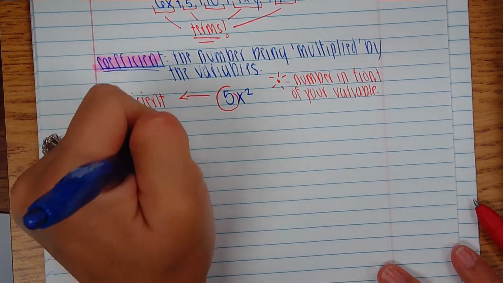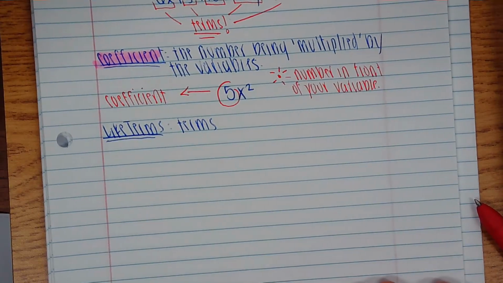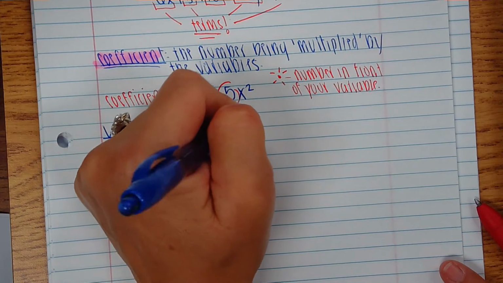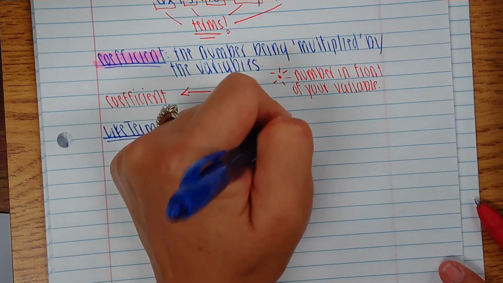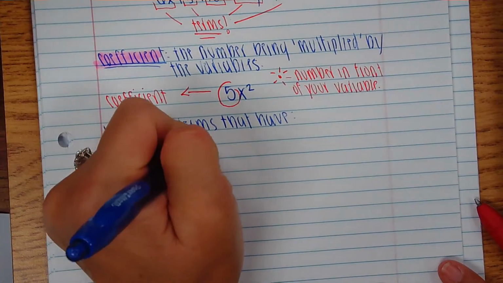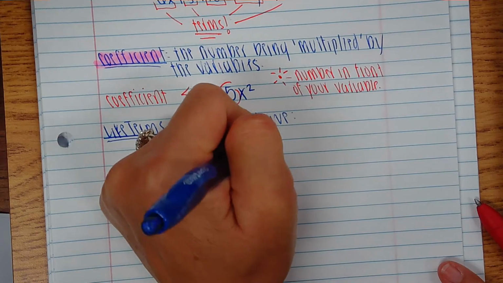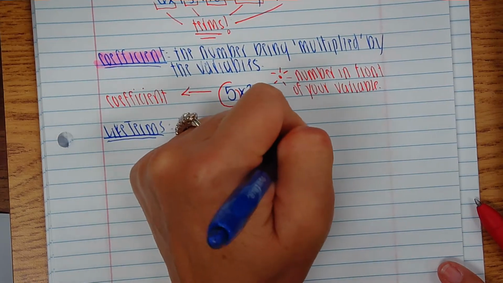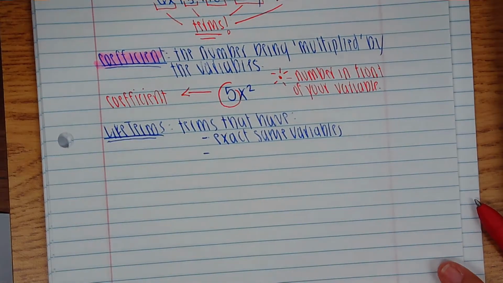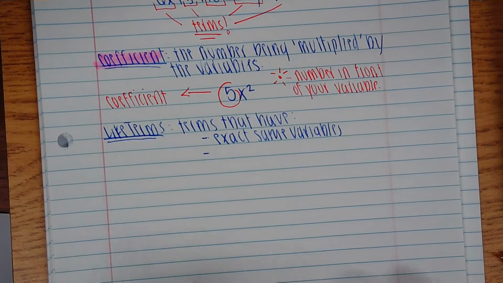Terms that have the exact same variables, and variables that are raised to the exact same exponent.